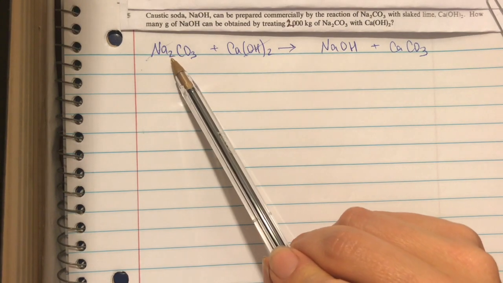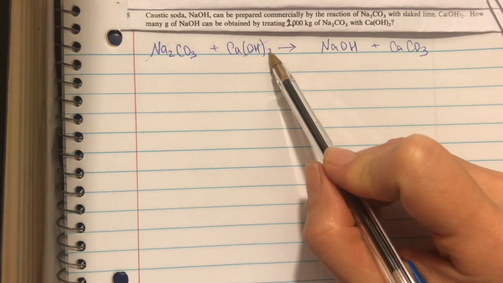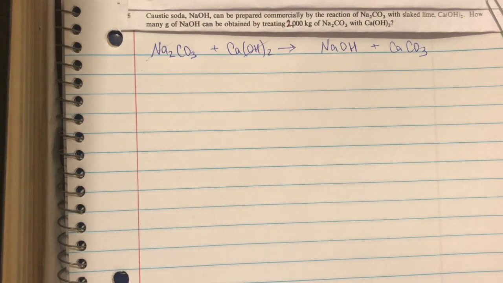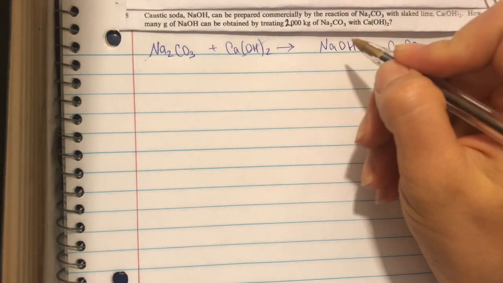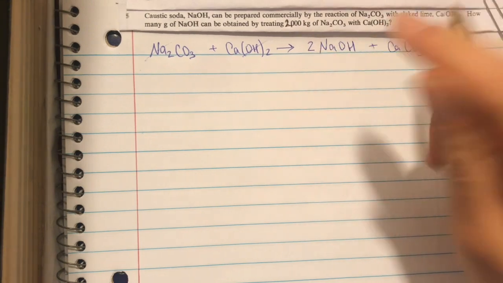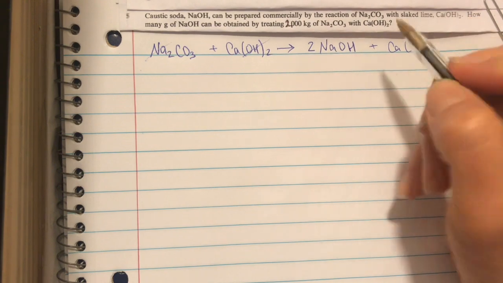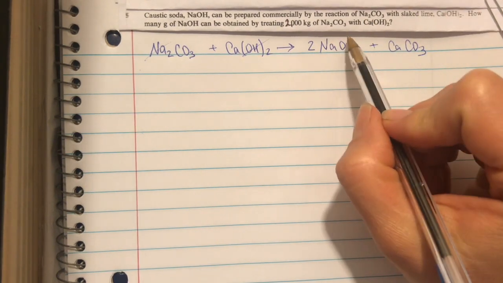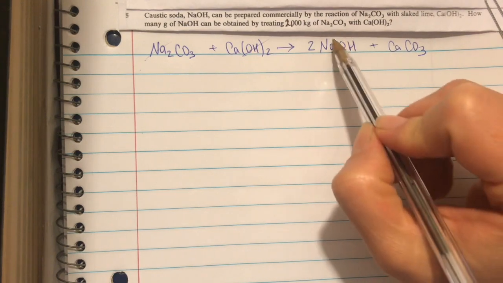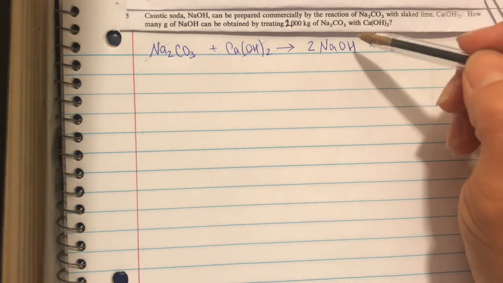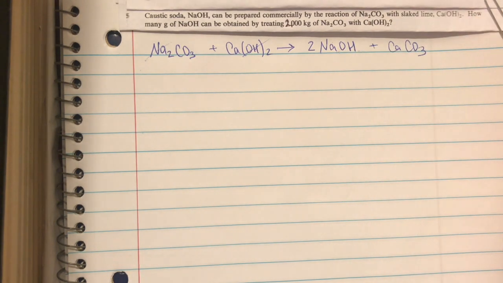On this side of the equation, we have 2 atoms of sodium and 2 ions of hydroxide. On this side, we only have 1 of each. So it would make sense for us to put 2 here. We also want to make sure that we don't need to put any kind of coefficients here at the bottom, and we don't, because they have same value of charge, just opposite signs. So Na would be +1, OH would be -1. So therefore, we don't need any coefficients at the bottom.